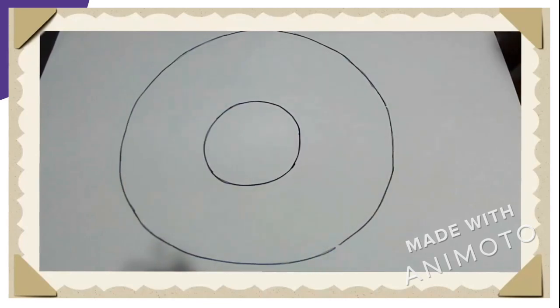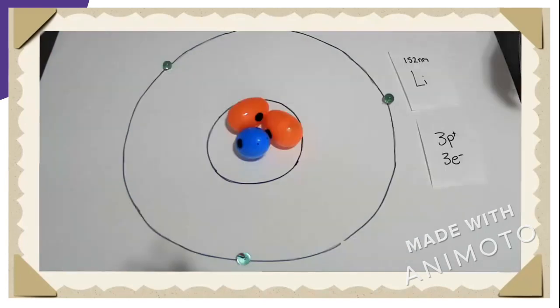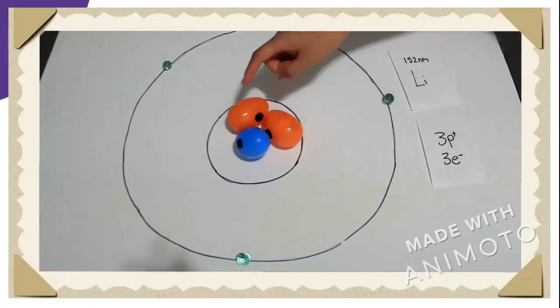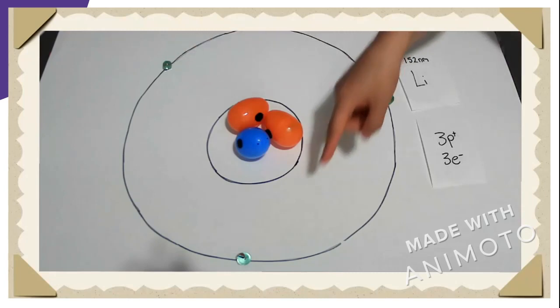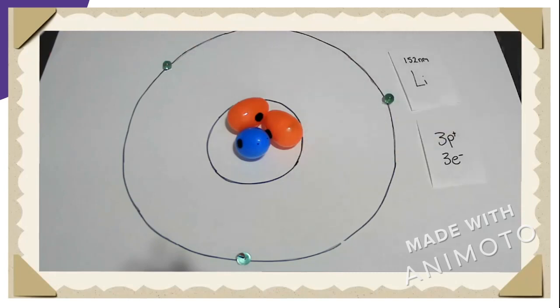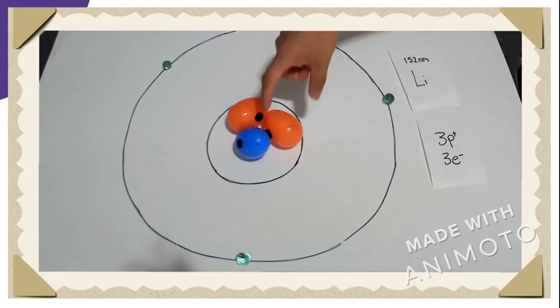I'm going to first model lithium, and we're going to see how that looks as we go across the periodic table. In our lithium atom, we have 3 protons in the center of the nucleus. Recall protons are positively charged, and we have 3 electrons on the outer ring, which represent negatively charged particles. Recall also, protons are much, much bigger than electrons. In our lithium atom, we have 3 protons and 3 neutrons, and it's going to be around 152 nanometers in length, from the center all the way to the outside, like the atomic radius.